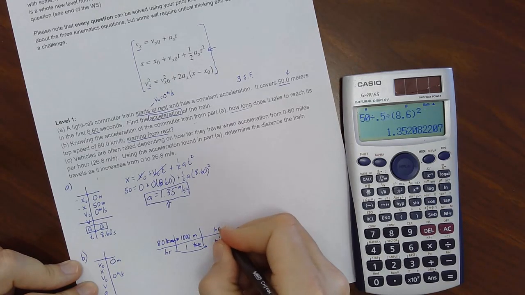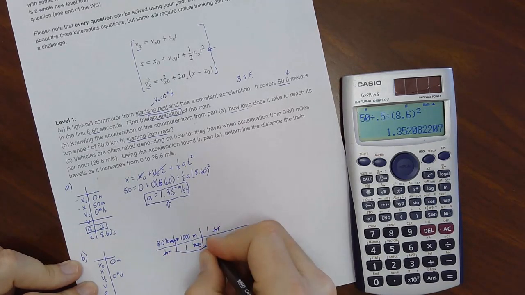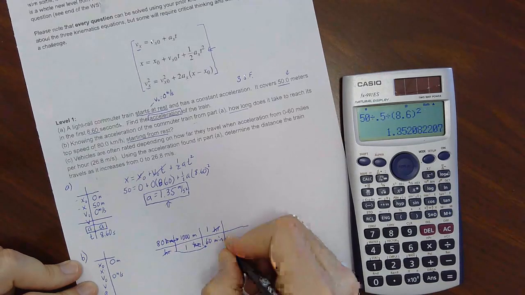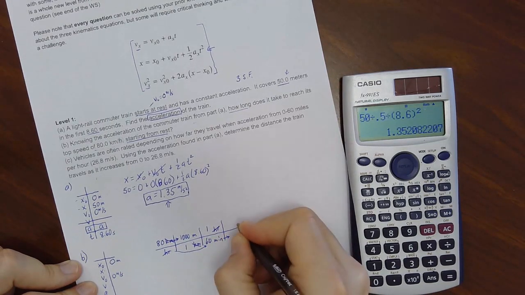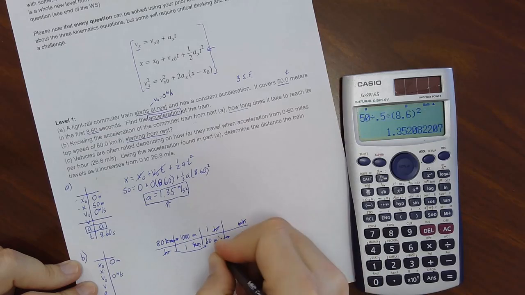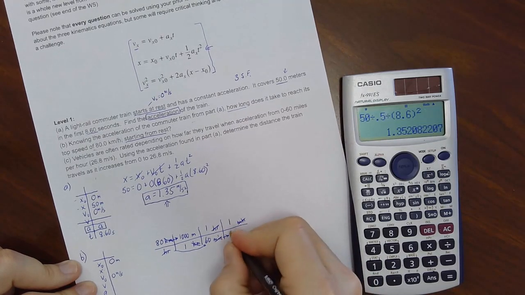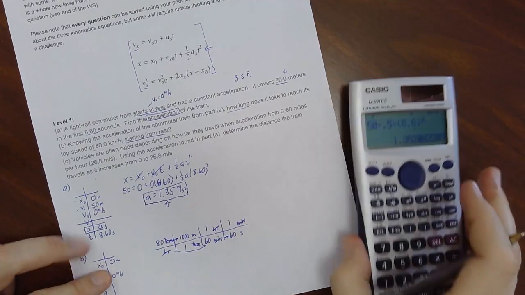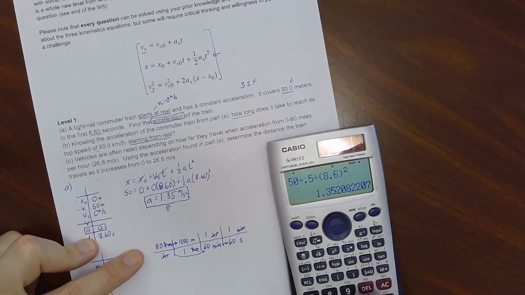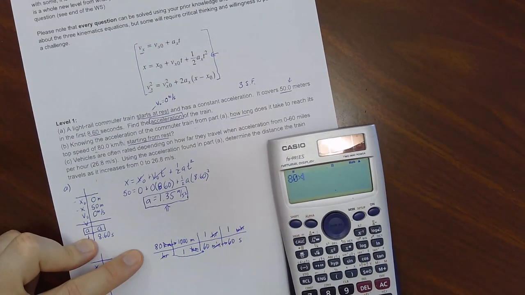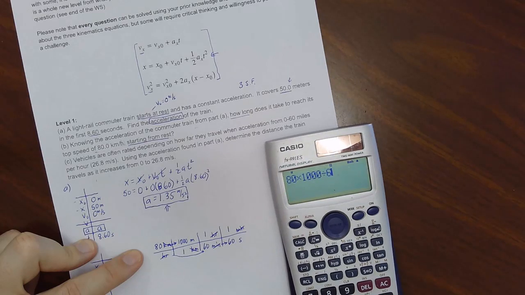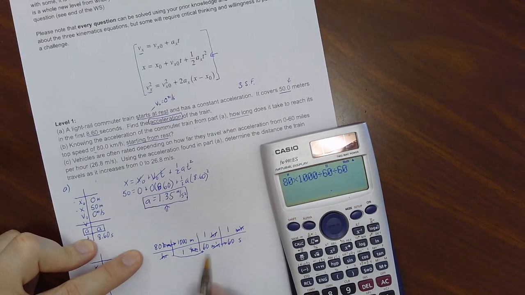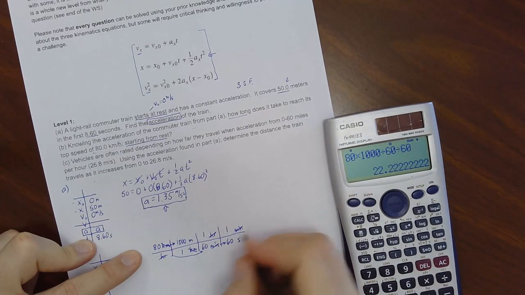I want the hours to cancel out, so I know 1 hour has 60 minutes. And then I want to go from minutes to seconds, and I want the minutes to cancel out. And so 1 minute is 60 seconds. And so now I should just be able to take that, and I'll go 80 times 1,000 divided by 60, and then divided by another 60, divide by everything on the bottom there, and we get 22.2.